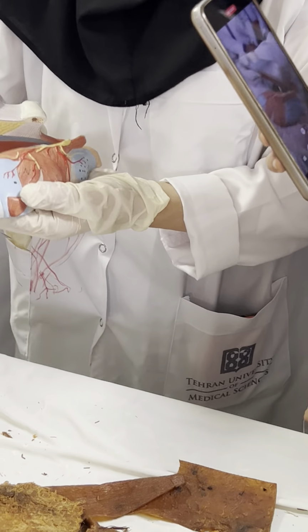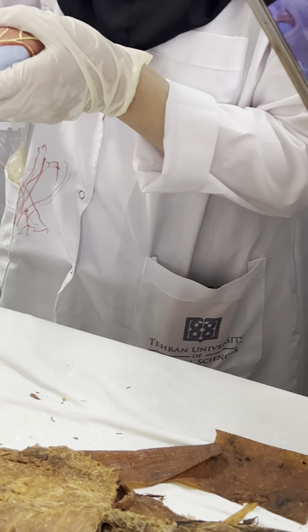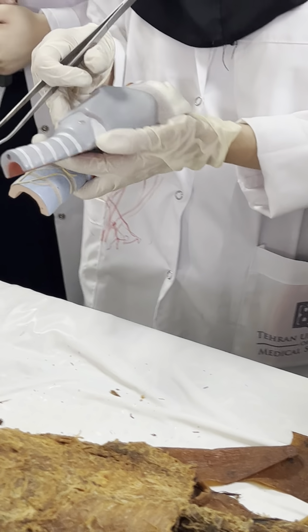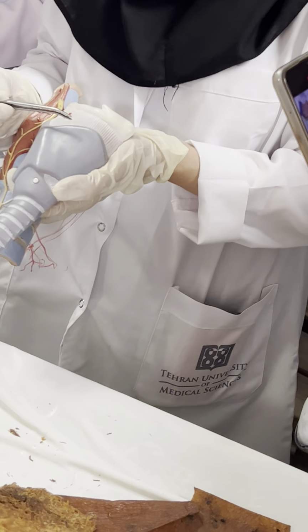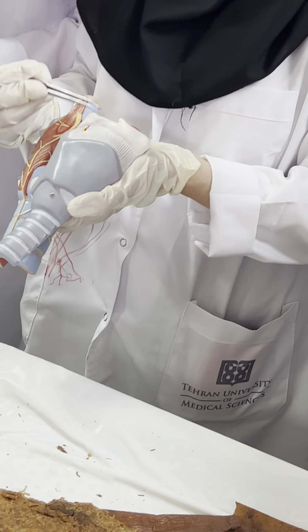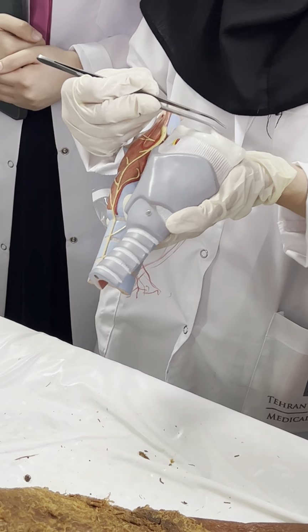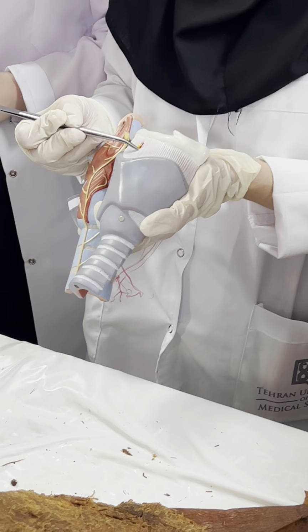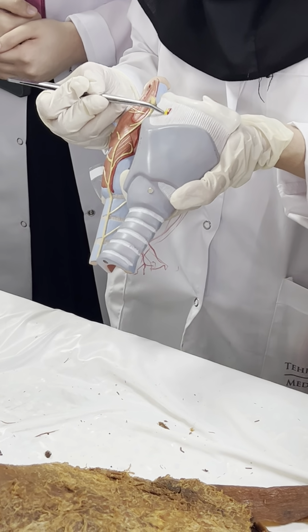The internal, it is not for this. Okay. If you look here, it is one of the membranes between the thyroid cartilage and the hyoid bone. What's the name of this fibroelastic membrane? Thyrohyoid membrane. A foramen is visible here. Which items are passing through this foramen?